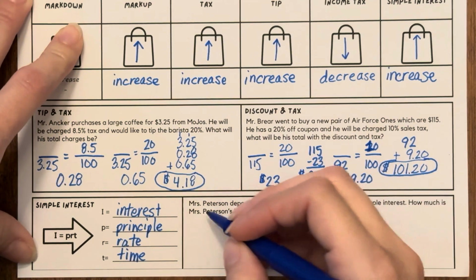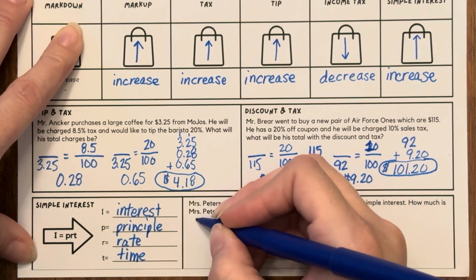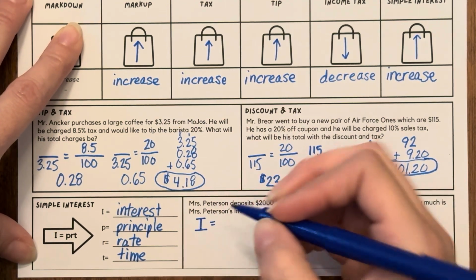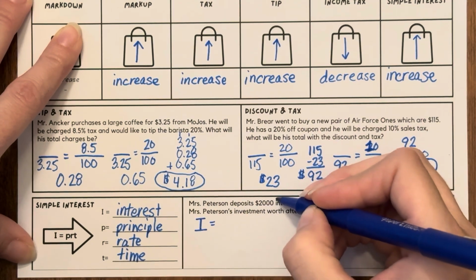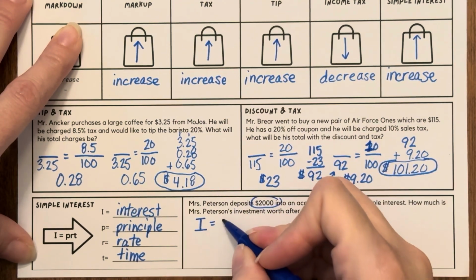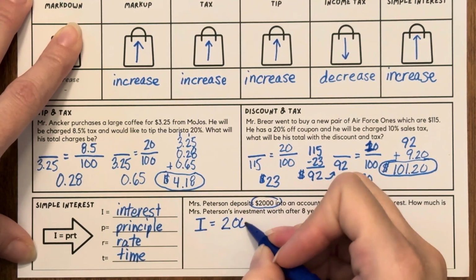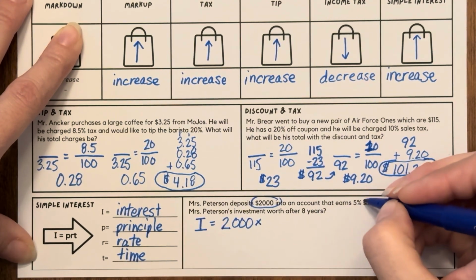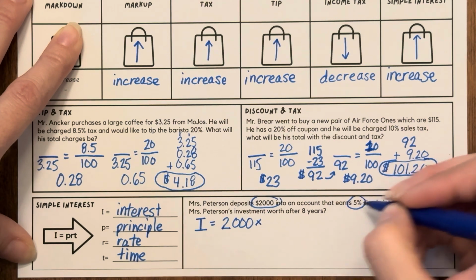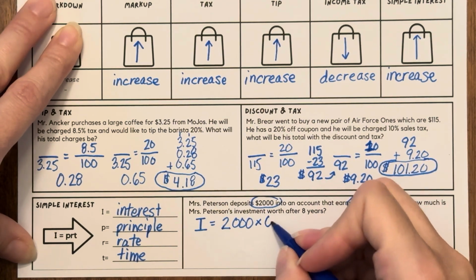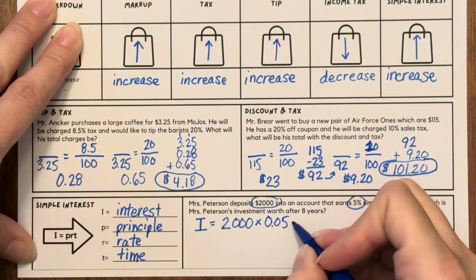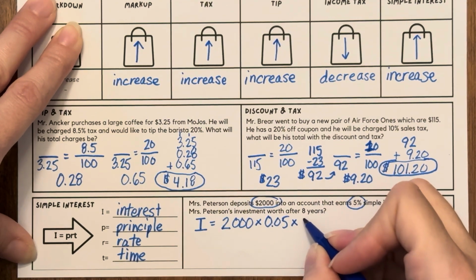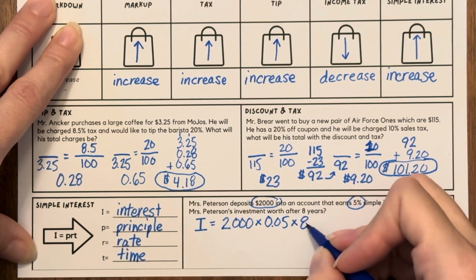So we're gonna lay out our formula here. Interest is equal to principal, right here, $2,000, that's the original investment, times the rate, which is right here. We need to change it to a decimal, times the time, which is 8 years.